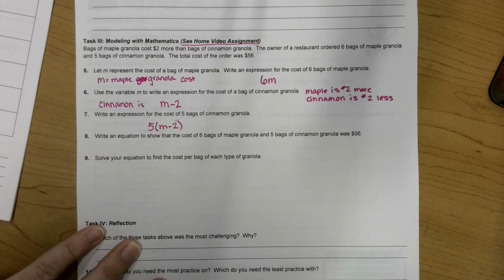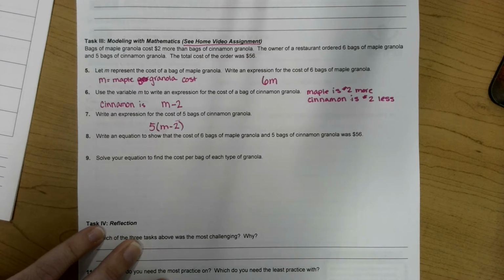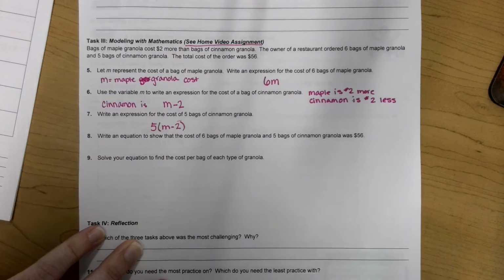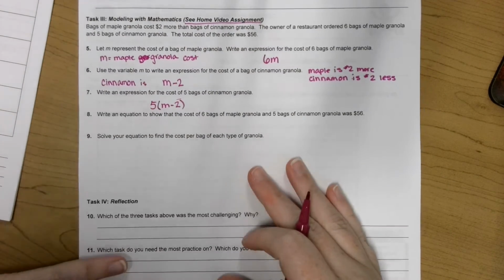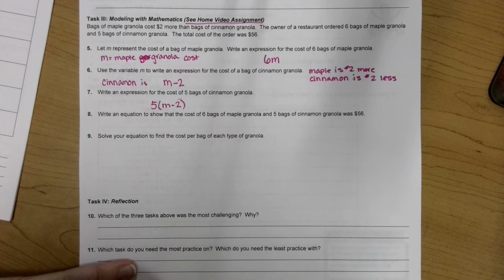That's all we know, is it's $2 less than the cost of a bag of maple. Ooh, that's a mouthful. All right, let's look at number 8. Number 8 says write an equation to show that the cost of 6 bags of maple granola and 5 bags of cinnamon granola was $56. So I'm going to ask that you pause the video again and you try it.